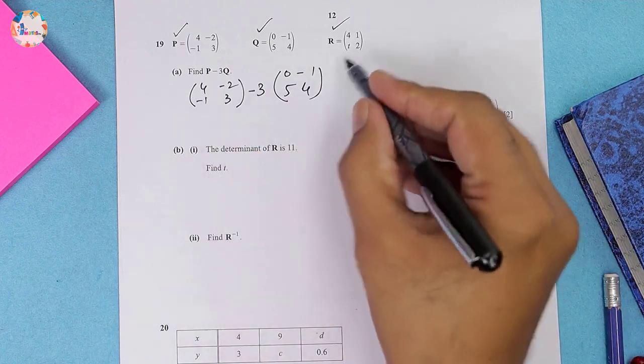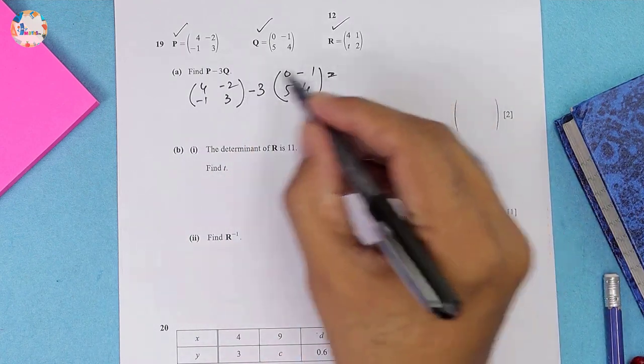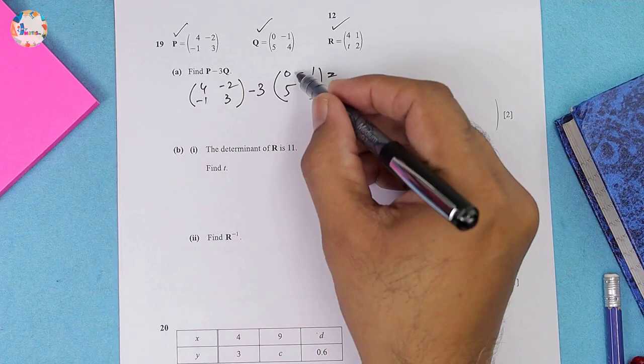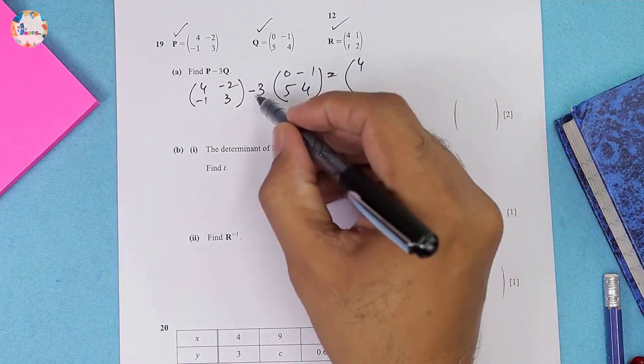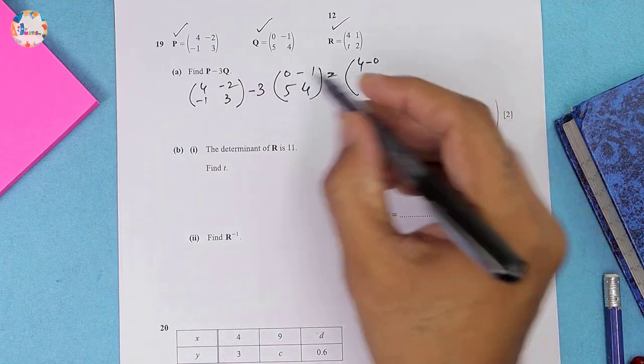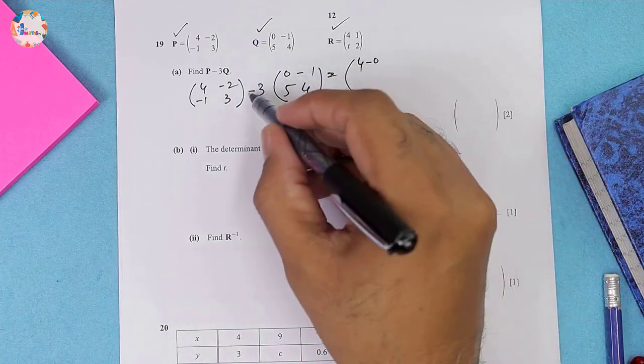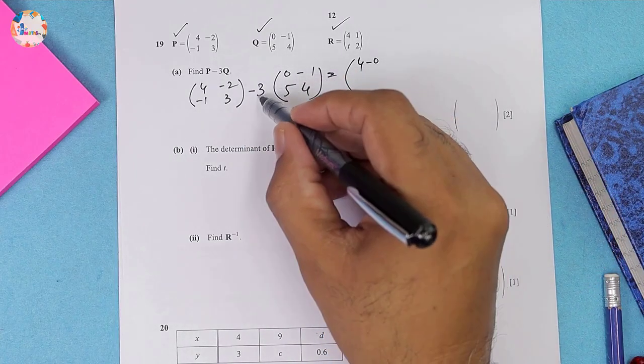And now we can write the next step. So the next step will be this minus 3 into this. So 4 minus 0, and this will be minus 2, and this minus 3 into minus 1 will be plus 3.